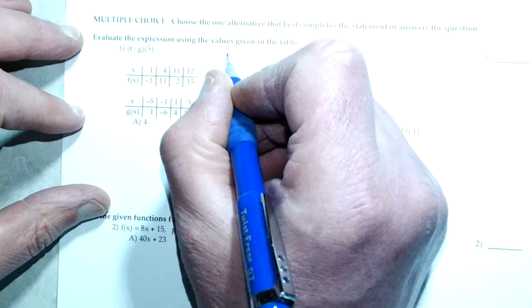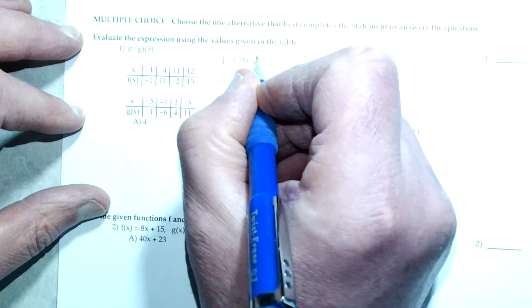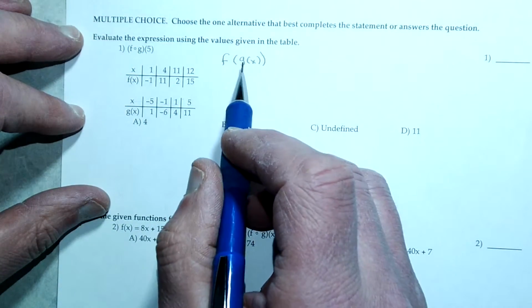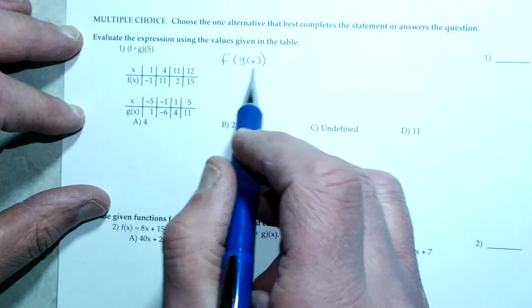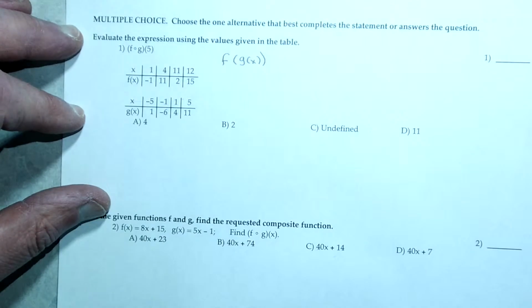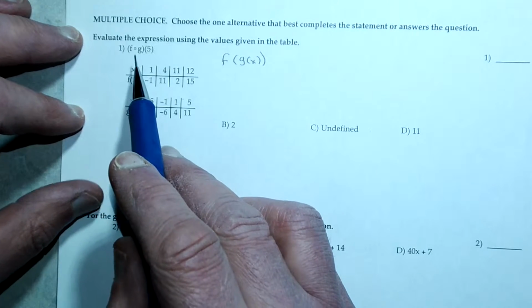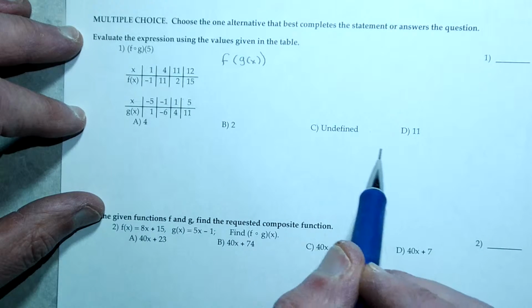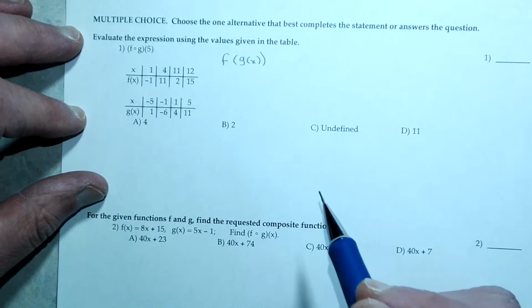So what I have here is something that maybe can be described generally like this. The composite f of g of x is finding the output to the g function and using that for the input to the f function. So let me give you an example with f of g of 5. This happens to be a multiple choice question. We'll see if we can find the answer down here once we solve it for ourselves.